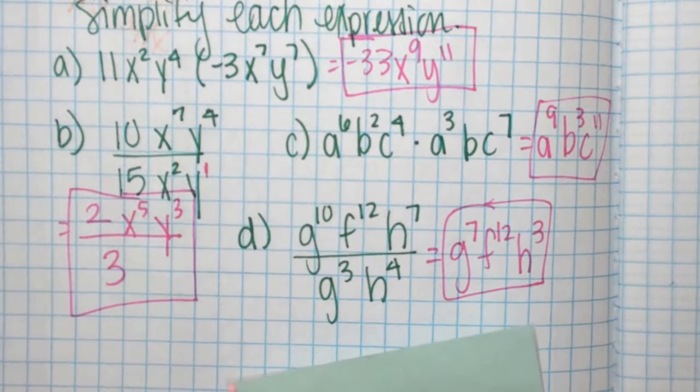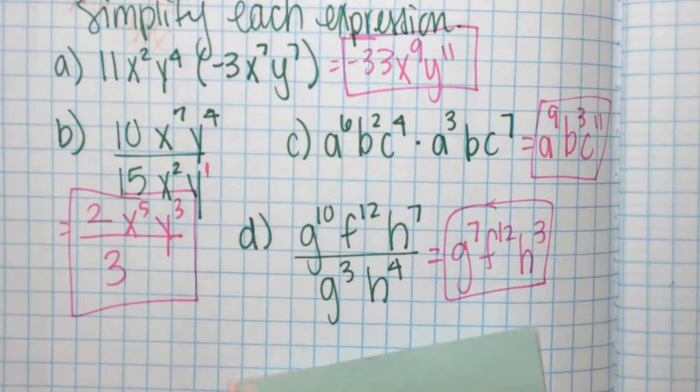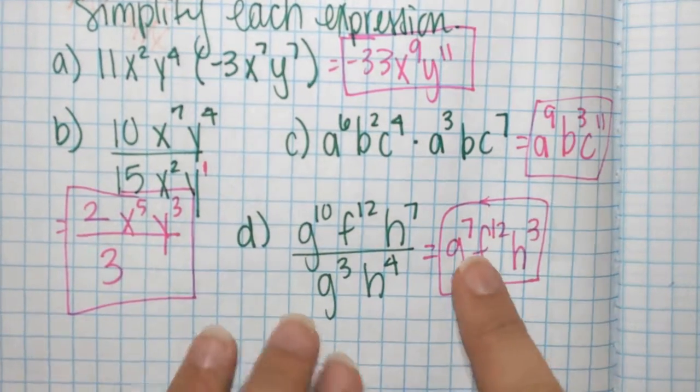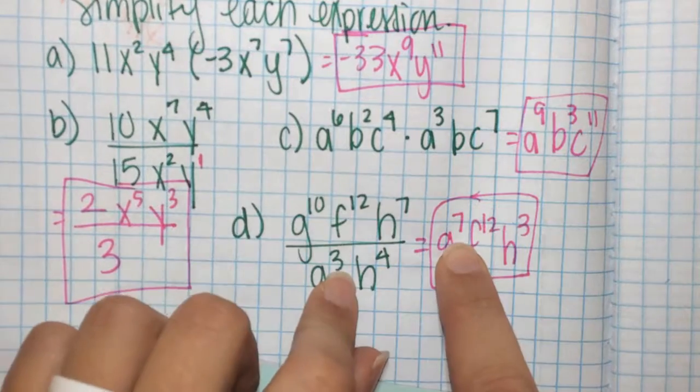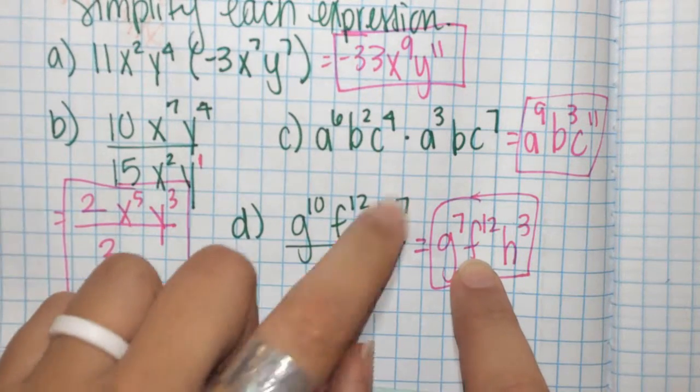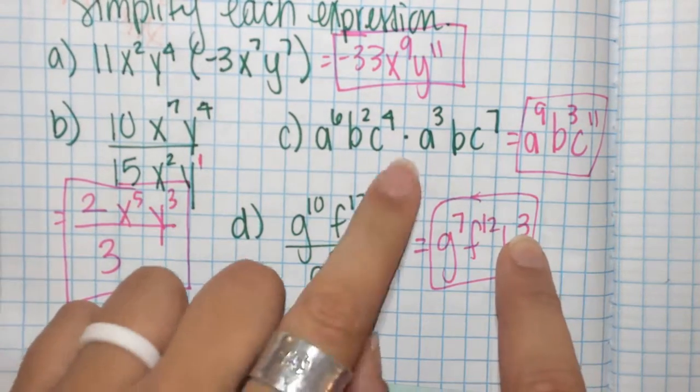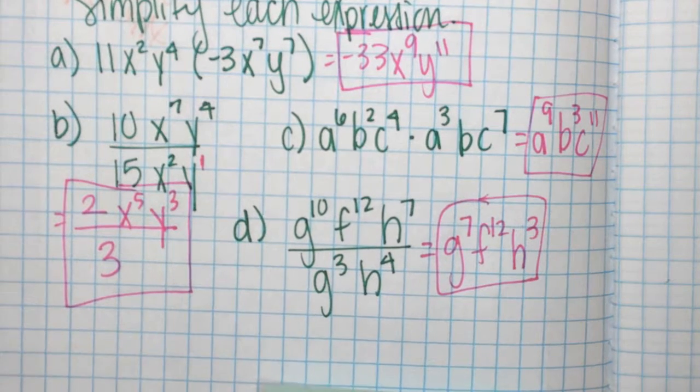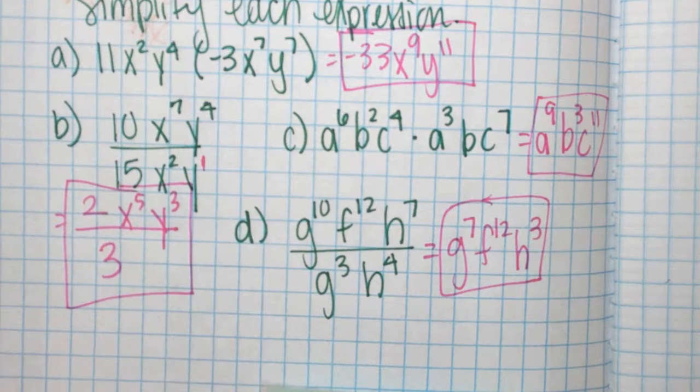And then for D, when you divide like bases, what do you do to the exponents? Subtract them. So 10 minus 3 is? We don't have anything to combine with the F, so we just bring it over here. And 7 minus 3 is? 7 minus 4 is? Go. There we go. Does anybody have any questions?